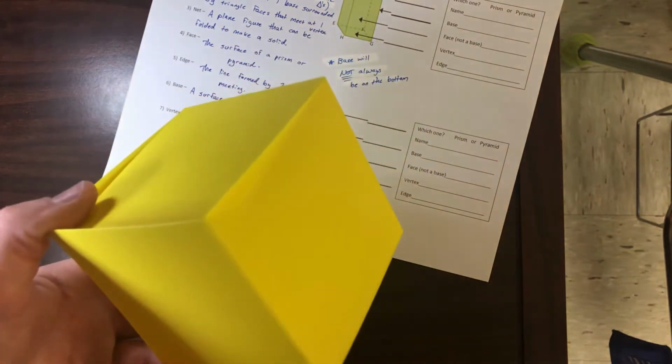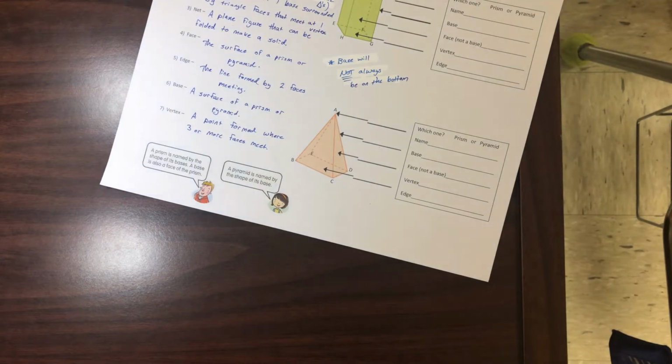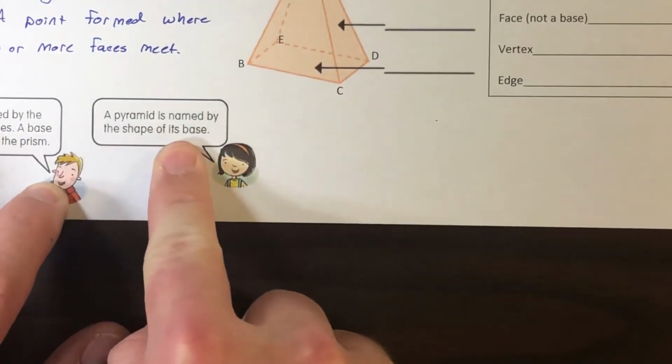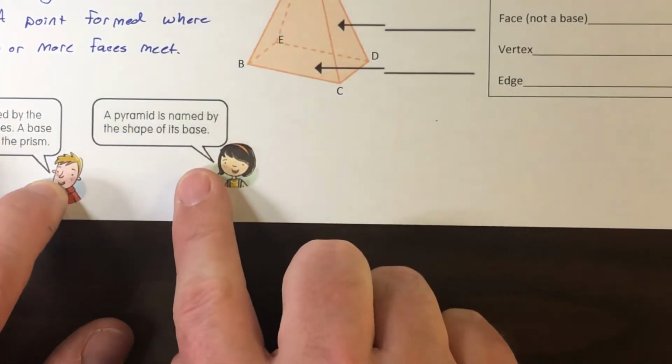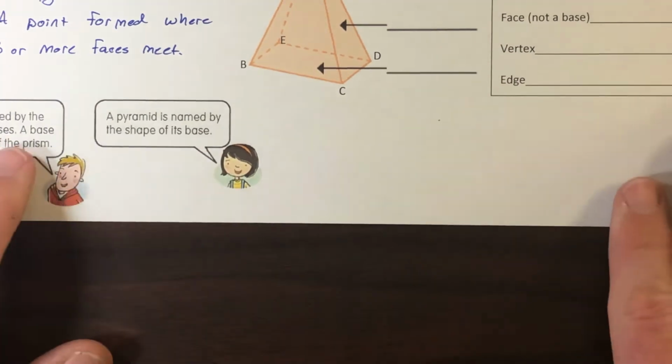So it's got a special name, and it doesn't quite fit that naming system. All right. A pyramid is also named by the shape of its base. So a triangular pyramid has a triangle base. A square pyramid has a square base, and so on.